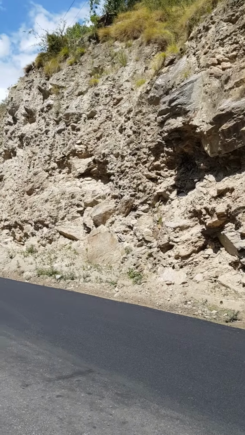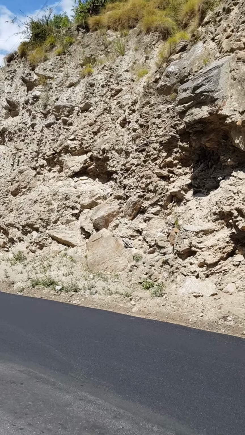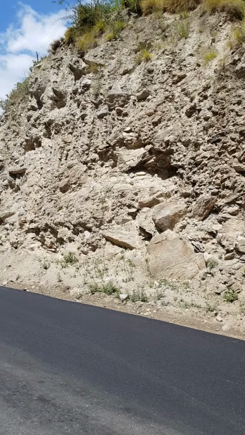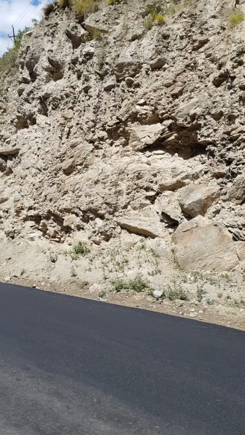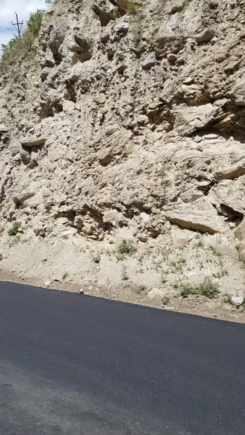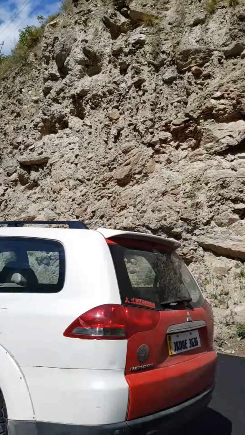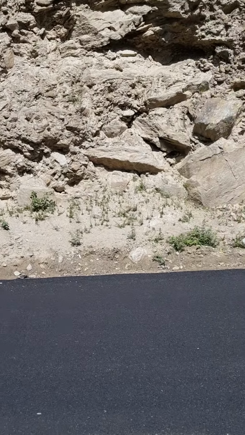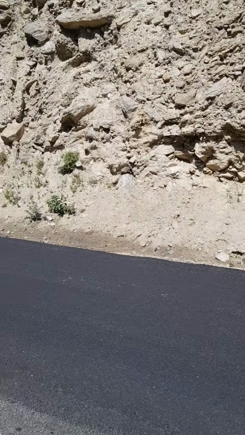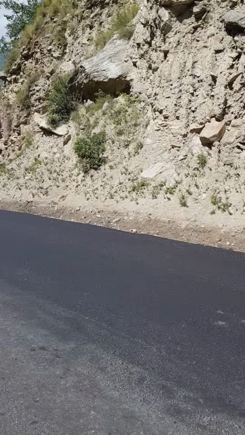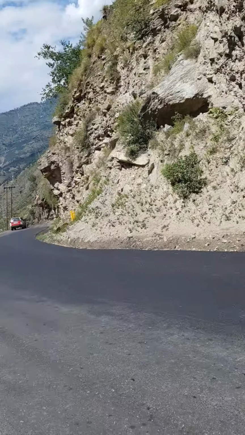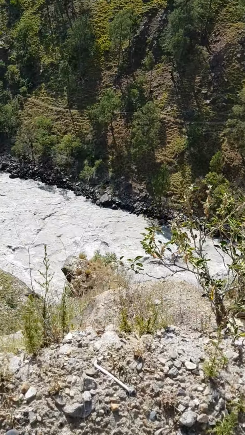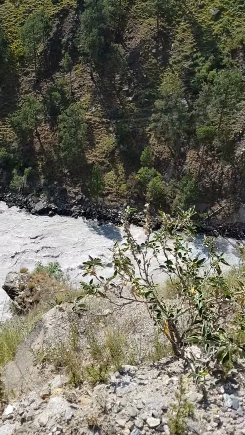You see the landslide colluvium material is there, and some alluvium is also there, river-borne material is also there. If you see, there are some pebbles also, but this material is specific to the landslide. Very little is river-borne material, and on this side you see the Chenab river is there.